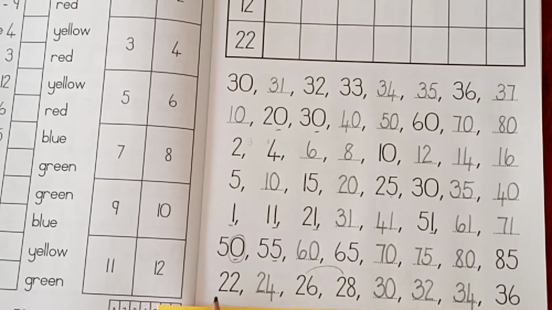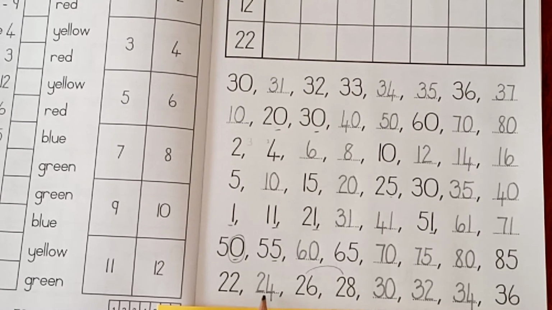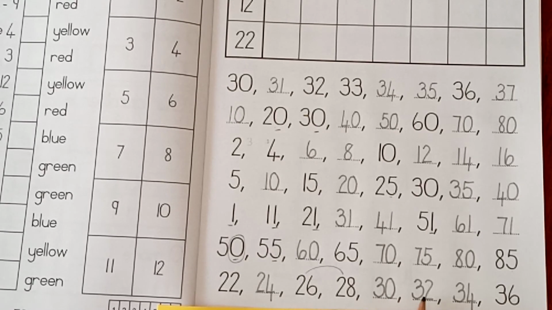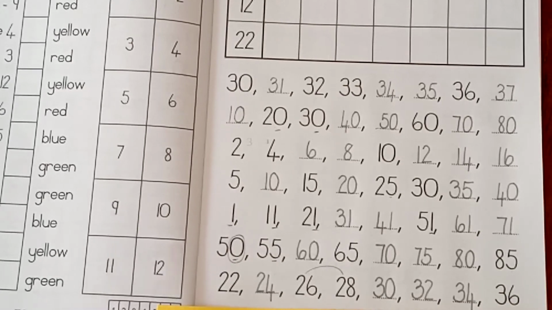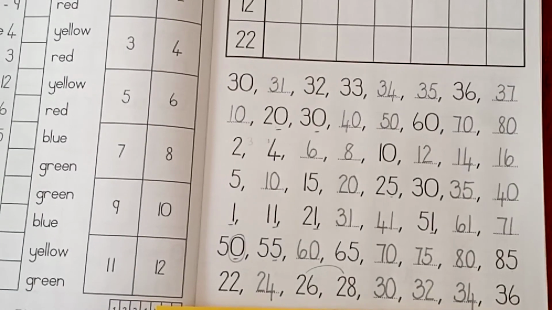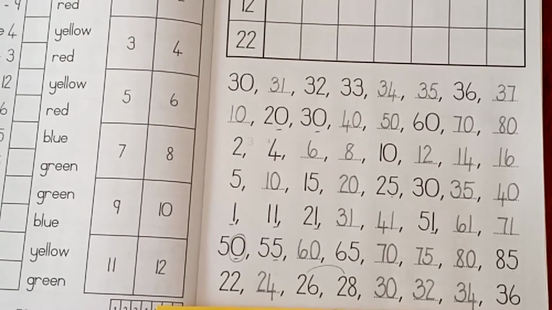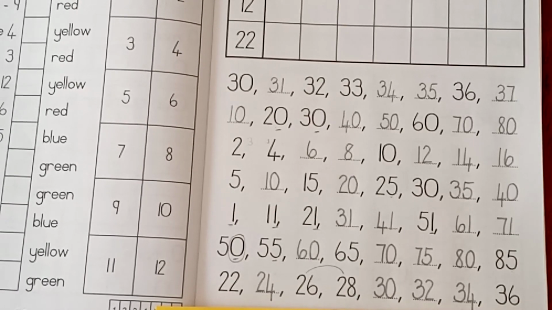So let's have a look. 22, 24, 26, 28, 30, 32, 34, 36. Well done, grade 1s. Some of these were quite difficult. And if you needed to use your number chart, that was perfectly fine, as long as you keep asking those 2 questions. What is the pattern? So you find 2 numbers, find the pattern, and then is the pattern going forwards or backwards? Good job.